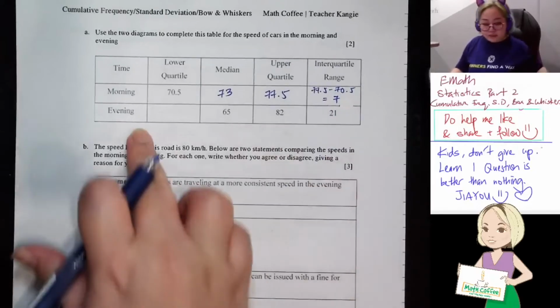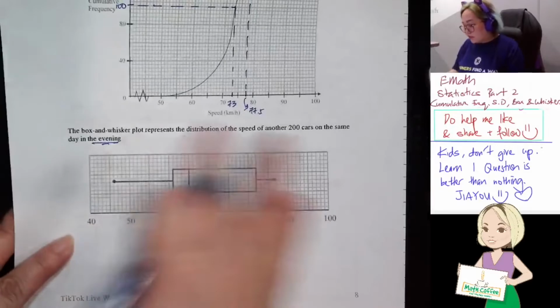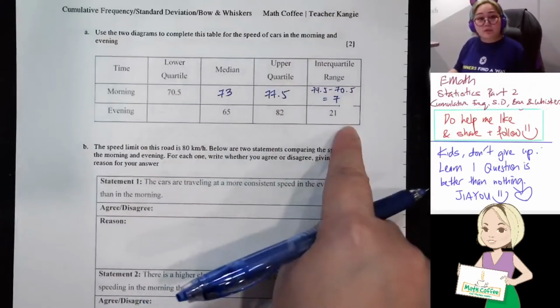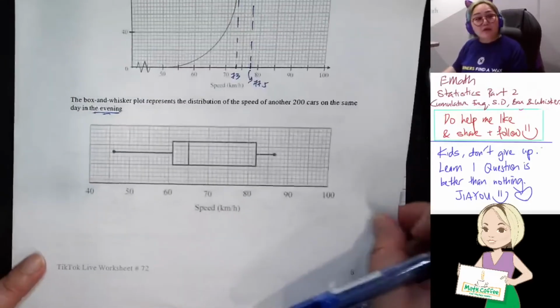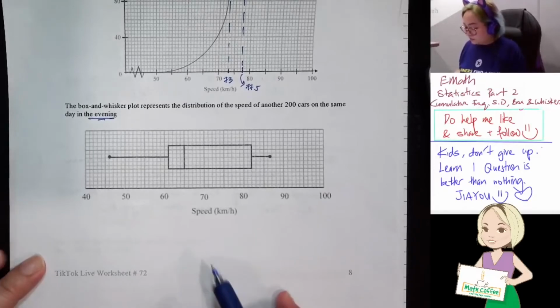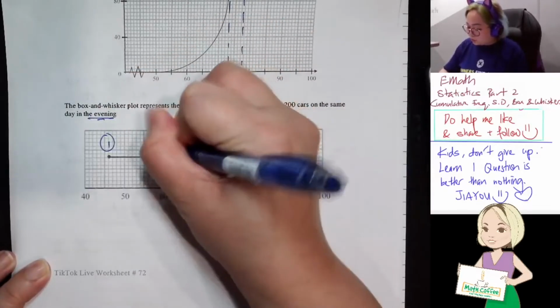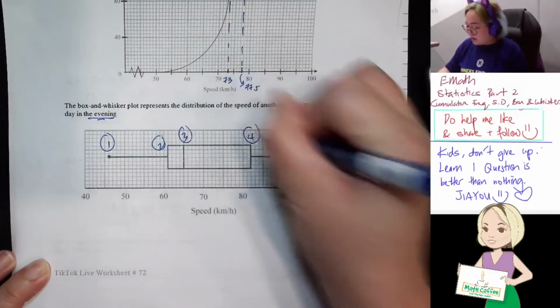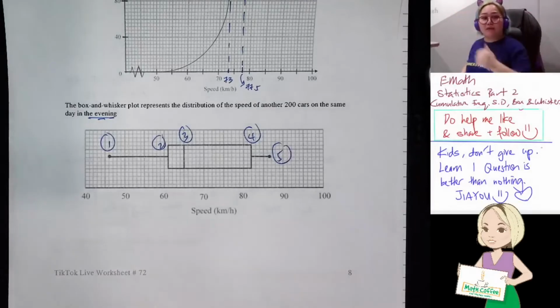Okay, so now in the evening, we will look at our box and whisker. So our box and whisker is here. So they already fill up so many information. I only need to go and find my lower quartile. So now, by now, you all should be expert already. Now you tell me where's my lower quartile. Okay, I will label 1, 2, 3, 4, and 5. Now you tell me, lower quartile is 1, 2, 3, 4, or 5. Where is my lower quartile?